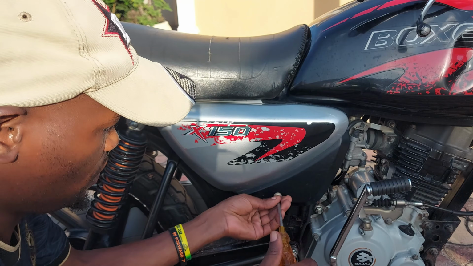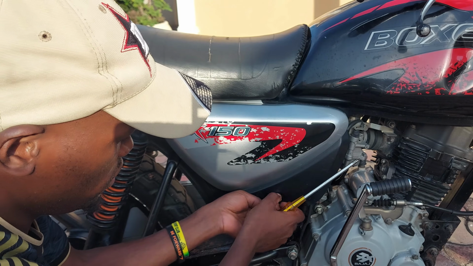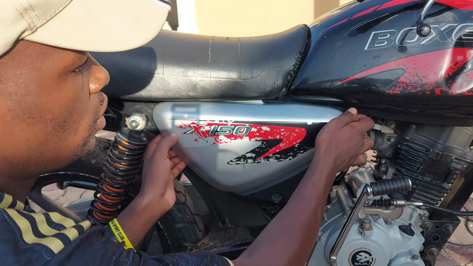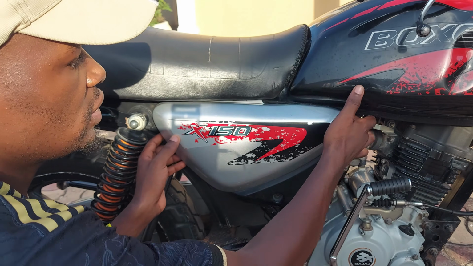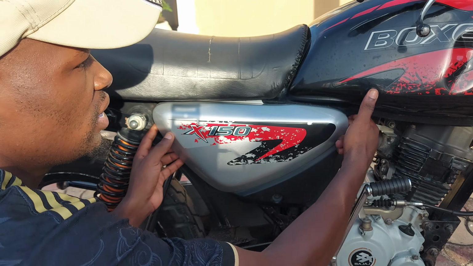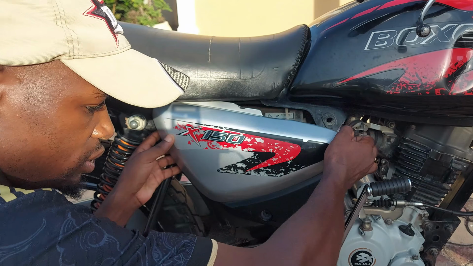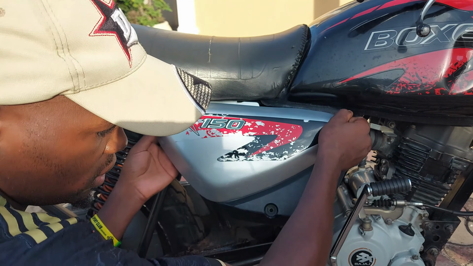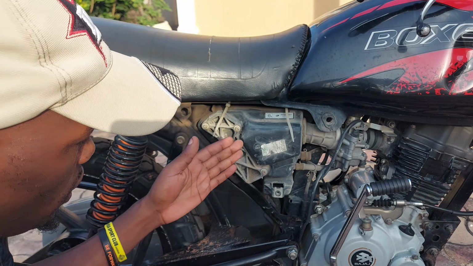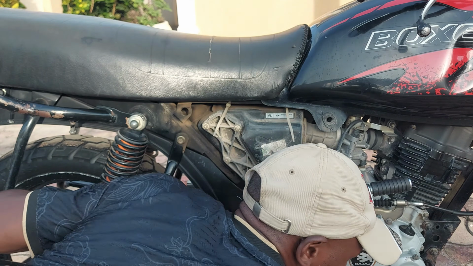Alright, I think now it's opened. Some of these covers just snap on this end. You can use both hands. You can use a finger to pop it open. Don't use too much pressure. All right, so now it's open, as you can see, and now I have access to the air cleaner.